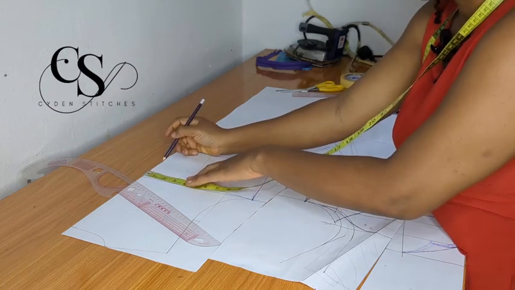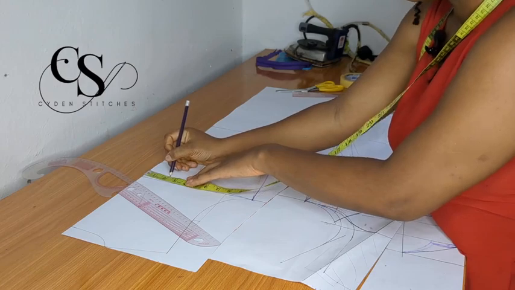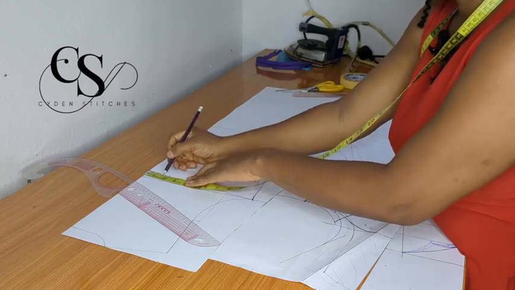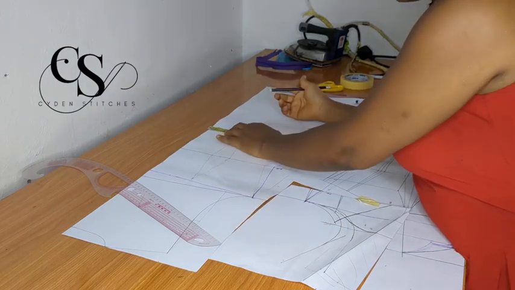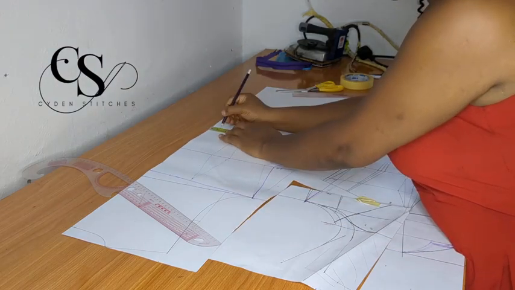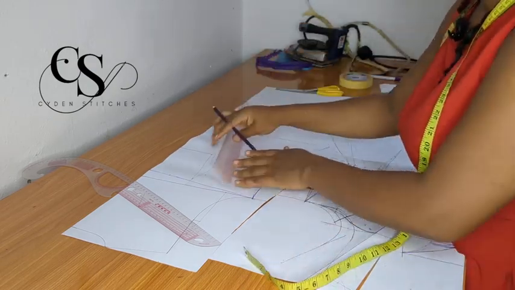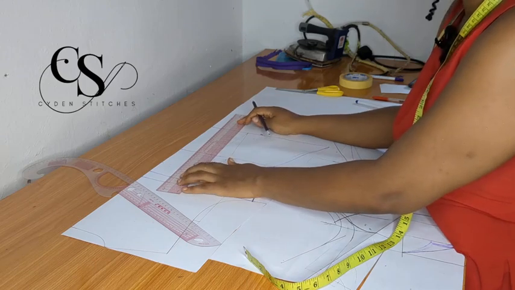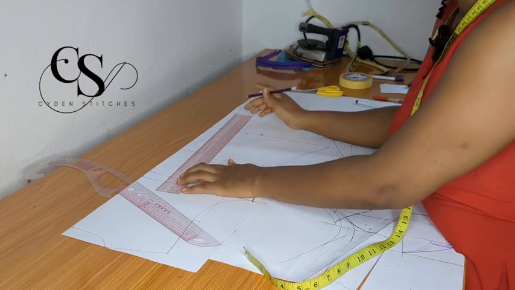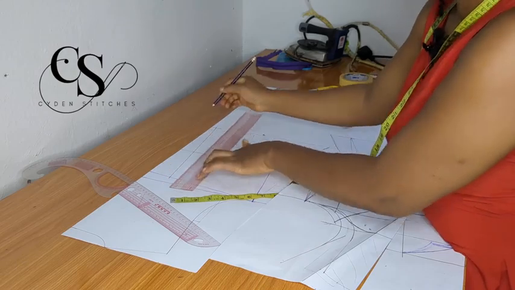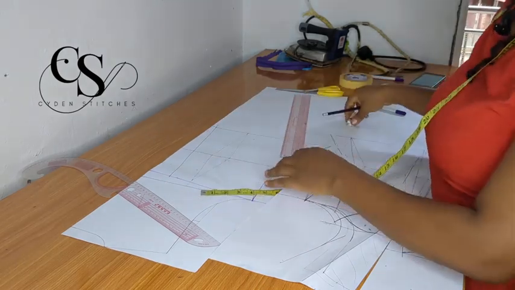From the center back, I'll mark on this upper neckline. I'll mark 2. You can do 1.5. Then on the lower side, I'll do 1 inch or half an inch, depending on what you want. Then I will connect the 2 points with a straight line. So this part will be out of the pattern.